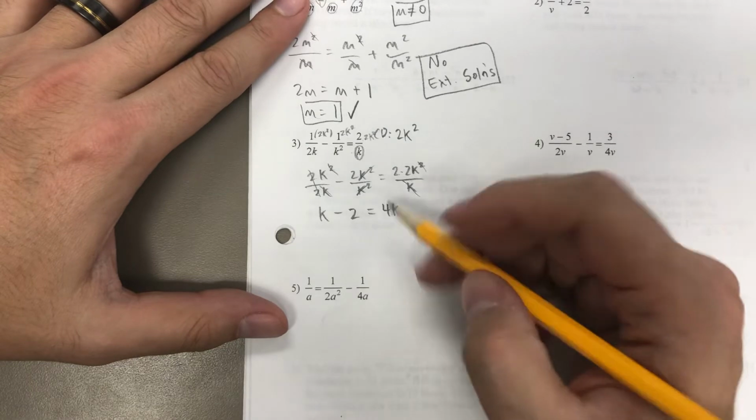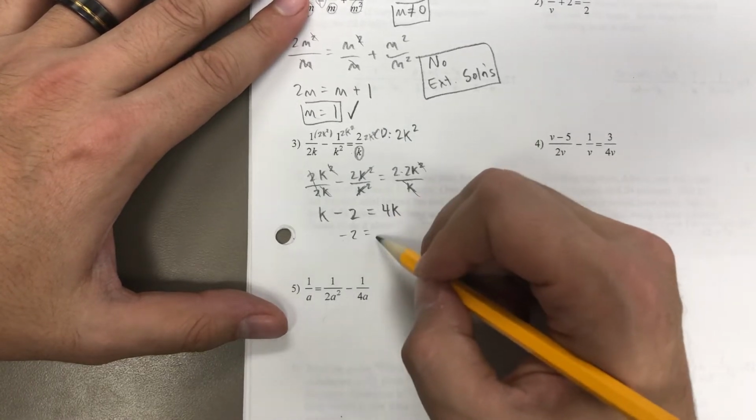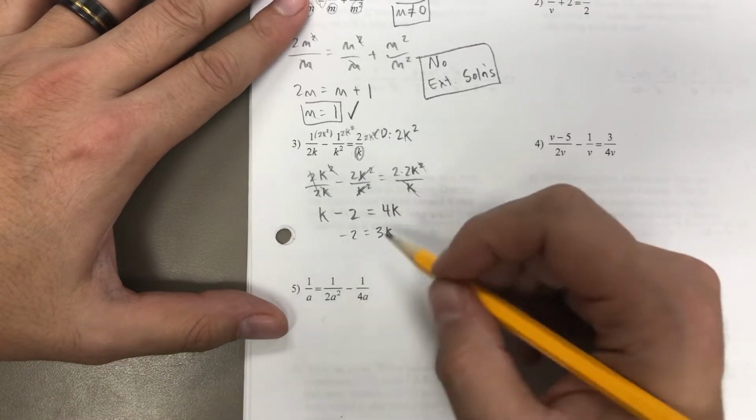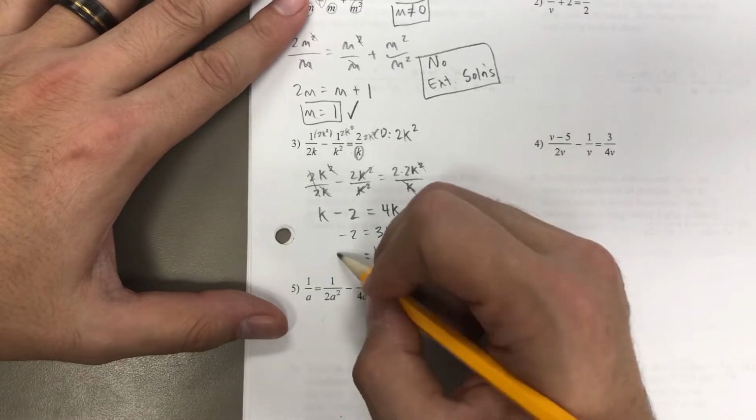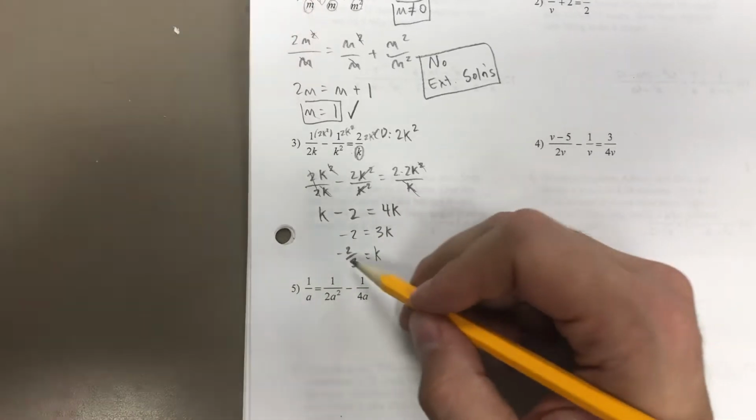All right, now I'm going to subtract k from both sides. I get negative 2 is equal to 3k, and then I divide both sides by 3 to get k by itself, so k is equal to negative 2/3. So that's my answer for k.